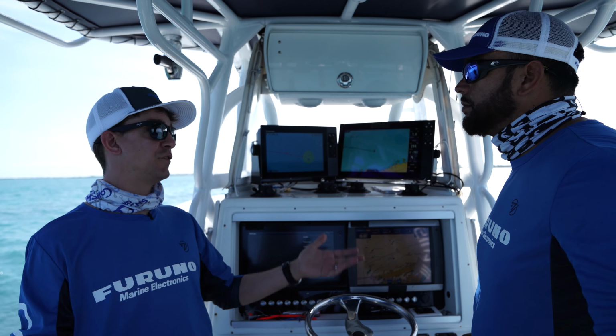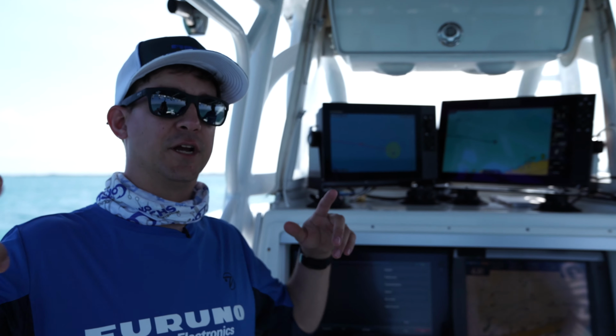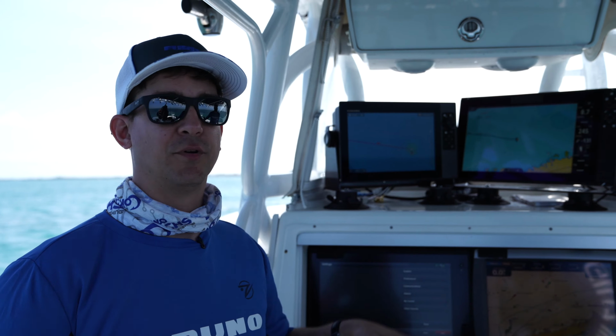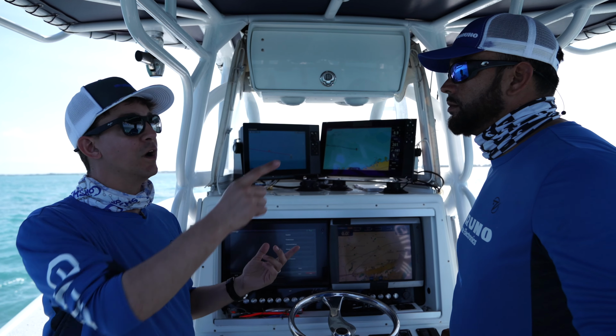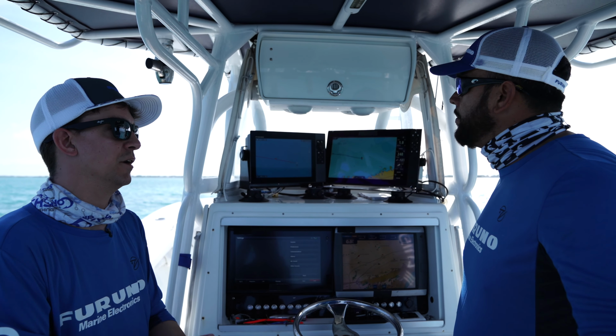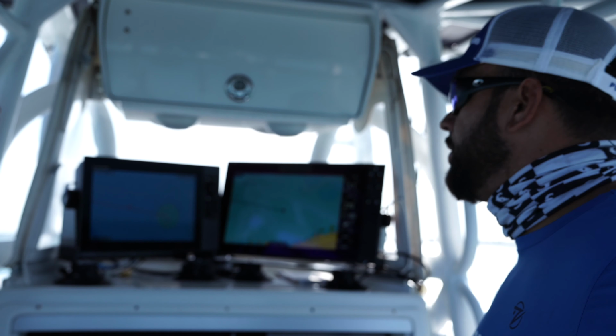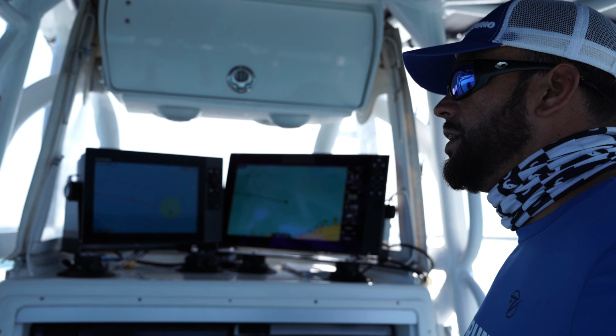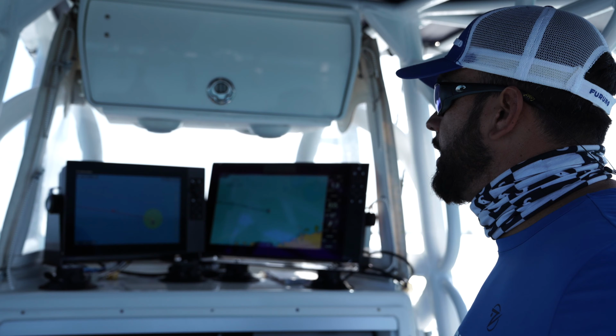Alright, so we've reached our last waypoint. We're about ready to go into Faro Harbor and meet up with the rest of the fleet. So what did you think running that whole route, getting us here? Really good. I'm really pleased with both machines. They both did a phenomenal job.